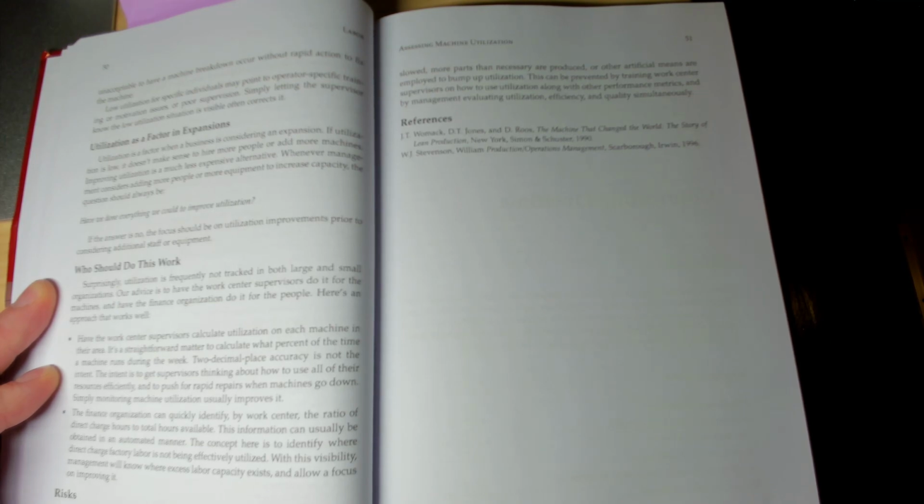The finance organization can quickly identify by work center the ratio of direct charge hours to total hours available. This information can usually be obtained in an automated manner. The concept here is to identify where direct charge factory labor is not being effectively utilized. With this visibility, management will know where excess labor capacity exists and allow focus on improving it.